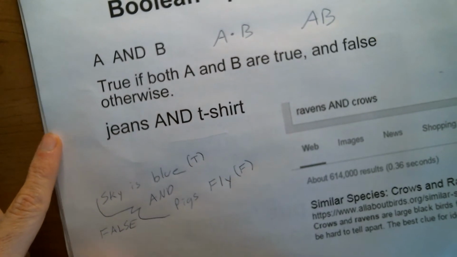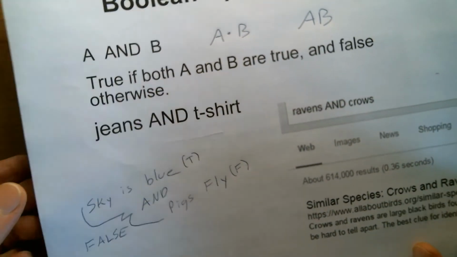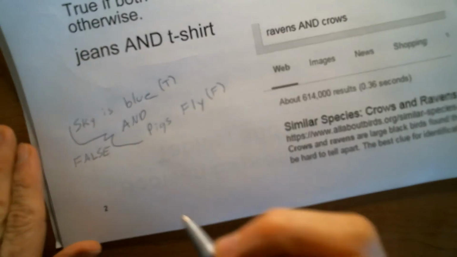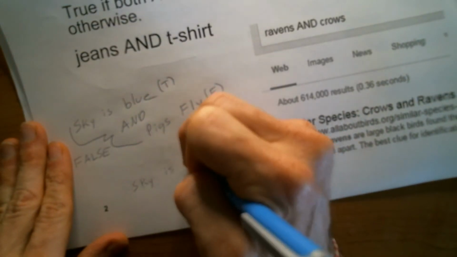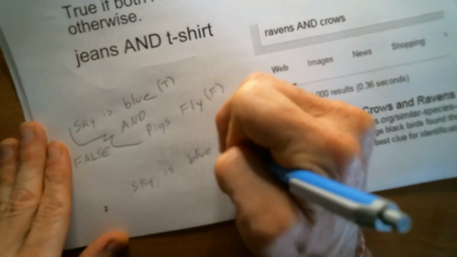All right. Versus, again, we're going to stick with the sky is blue. Just go with me here. We're going to consider that to be true.